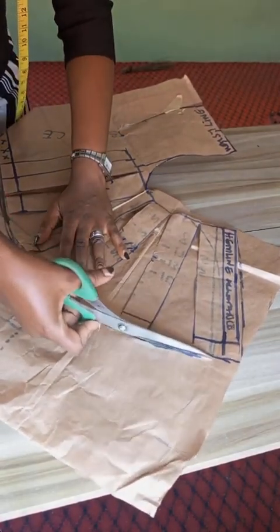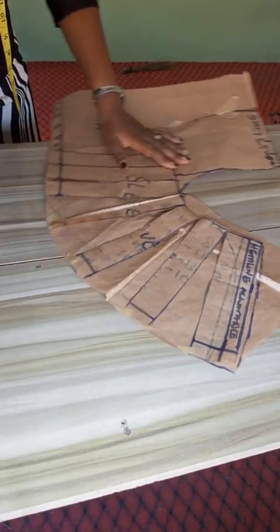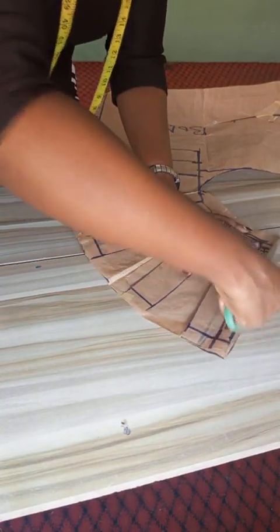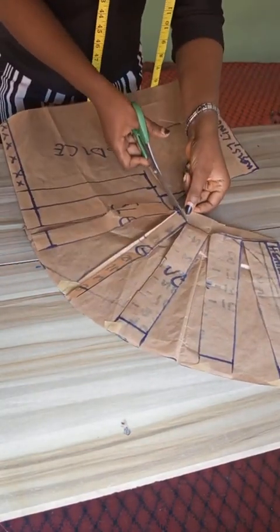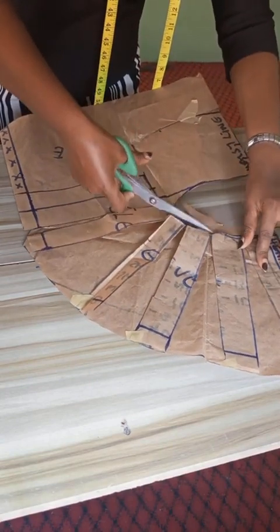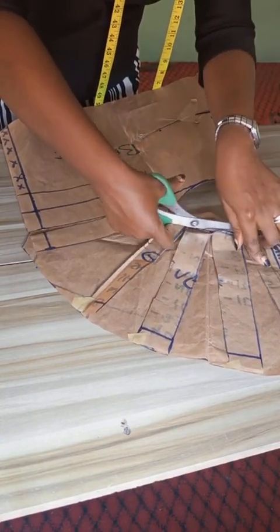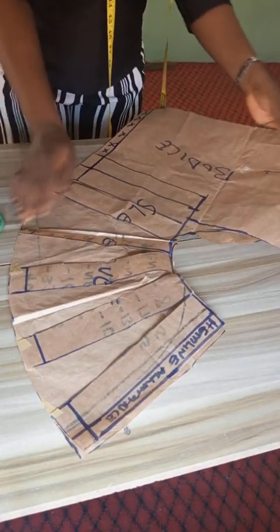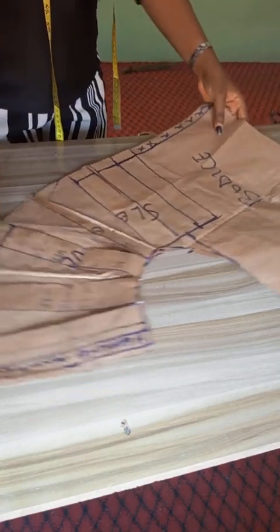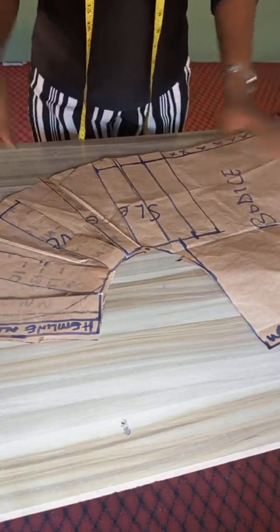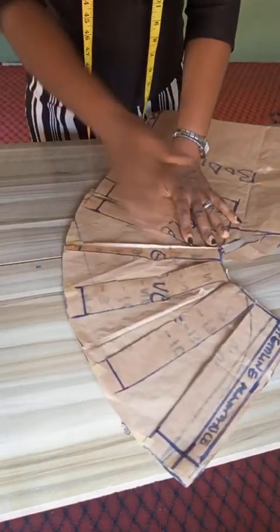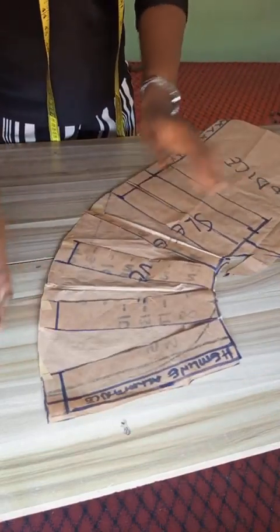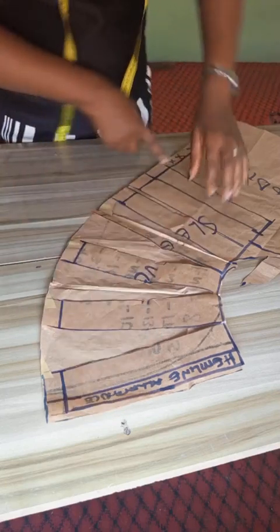So we've gotten our new pattern now. So you can see I'm cutting out all the excess. We don't need them again. So you can see we've cut out all the excess, unwanted pattern. We've cut it out. So this is what we have now. So you can see it now, beautifully done.